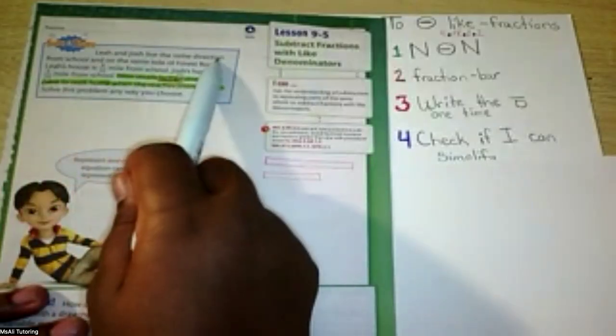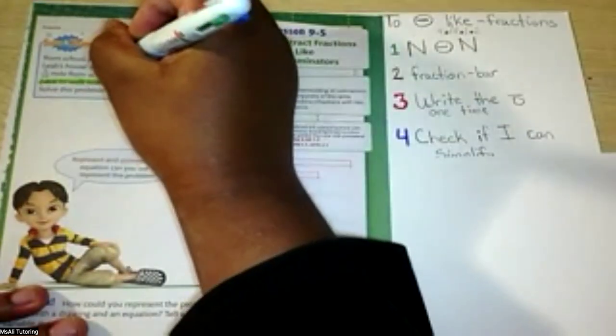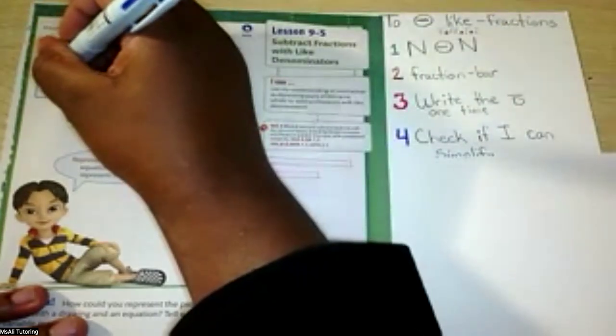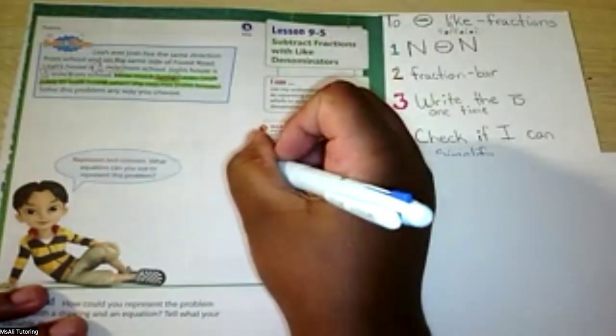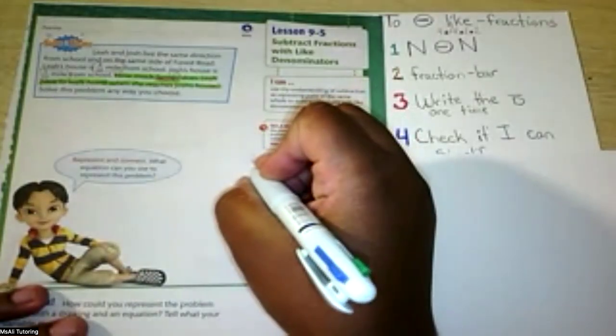Okay. And I have Leah and Josh. Well, who gets the longer bar? Leah and Josh live the same direction. Leah's house is 8/10 of a mile from school. Josh's house is 5/10 of a mile from school. So Leah has the longer bar. And Josh has the shorter bar.